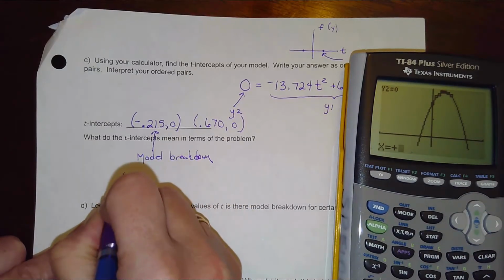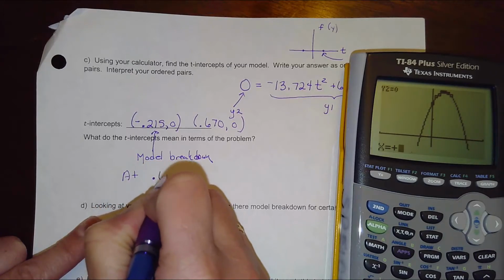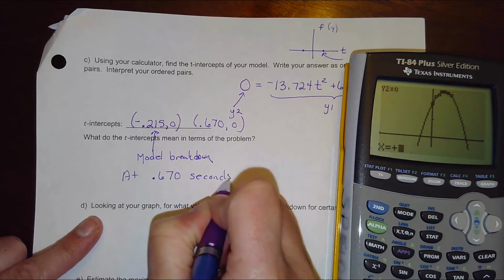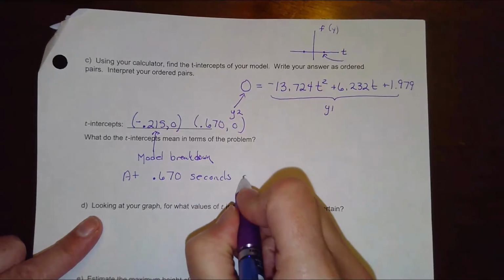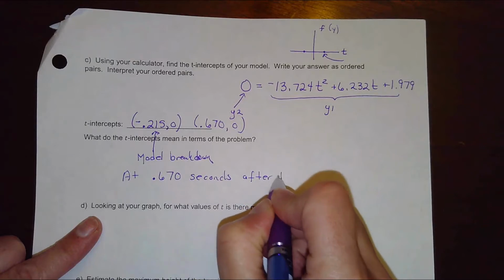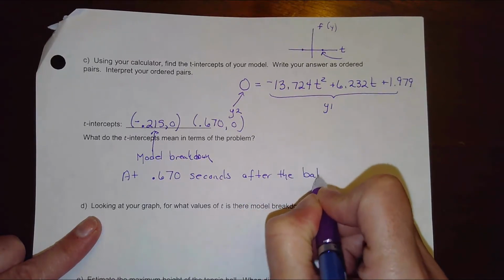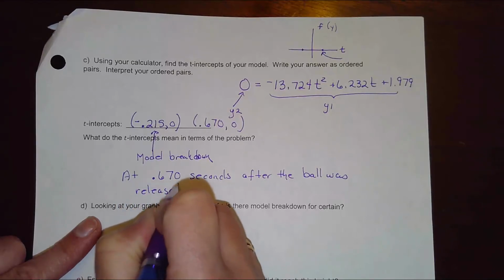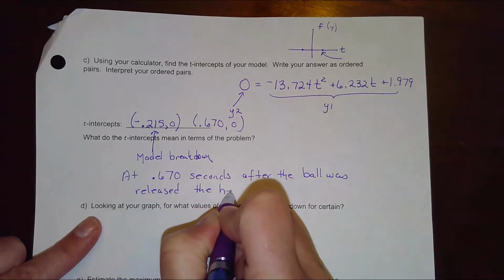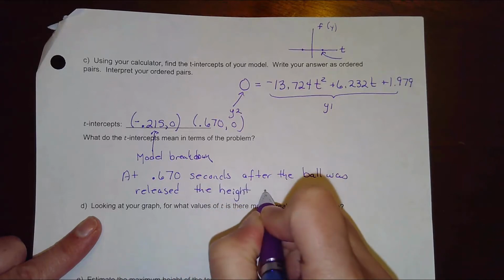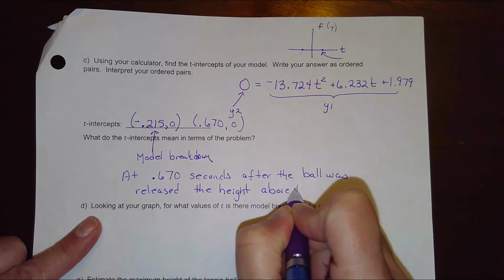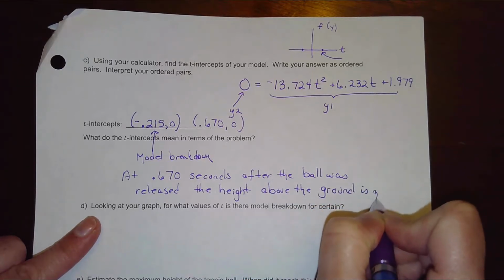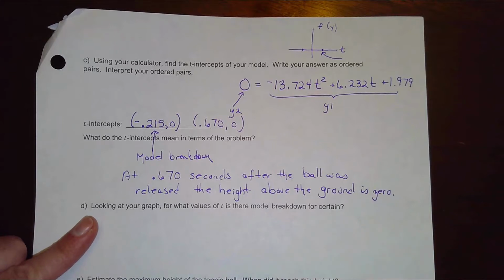So at 0.670 seconds after the ball was released, the height is 0. Or another way to say that is that the ball hit the ground.